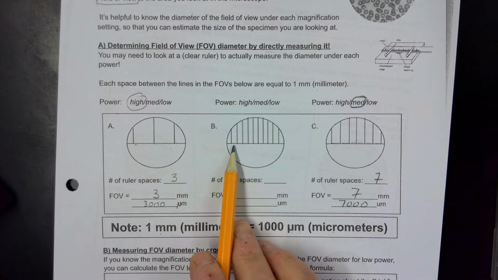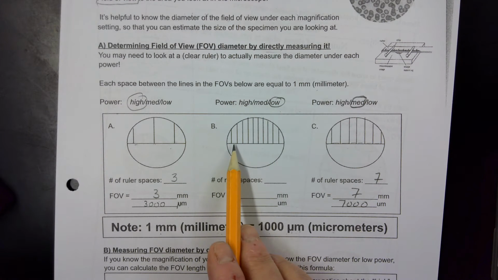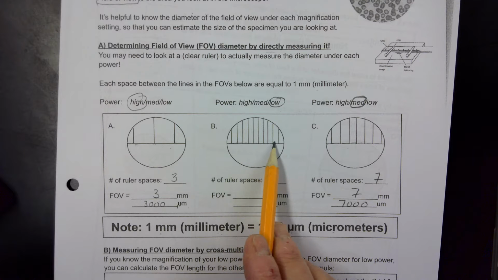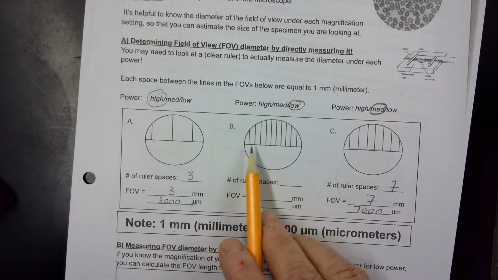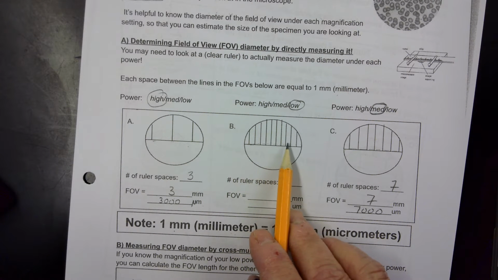Over here is probably the low power. If we count up the full ruler spaces, we've got 1, 2, 3, 4, 5, 6, 7, 8, 9. Patch those together, we've got about 10. Let's count that again. 1, 2, 3, 4, 5, 6, 7, 8, 9.